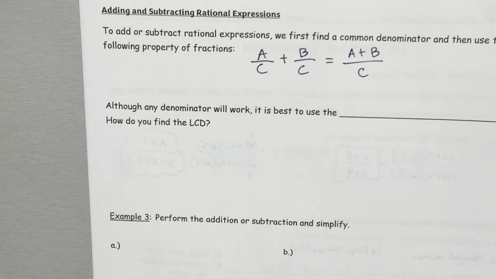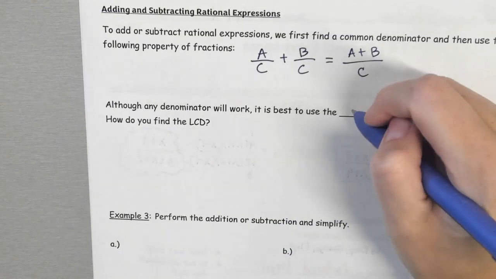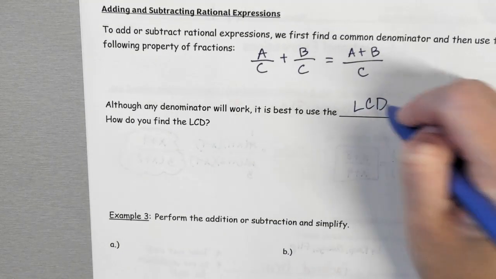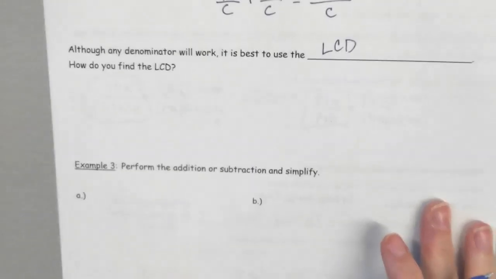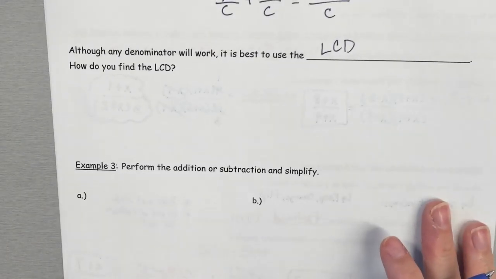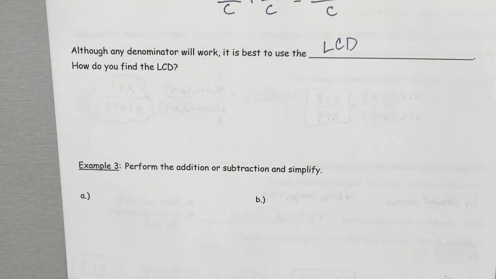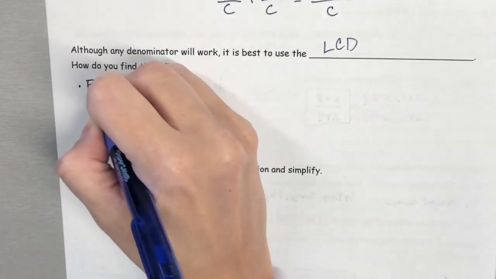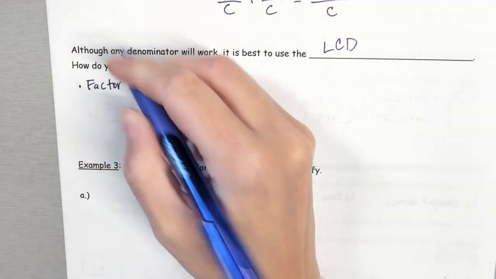Okay, and then even though any denominator is going to work, if it's a common denominator, it's best to use the LCD because then you won't have to reduce. Okay, you want the least common denominator. Okay, so to find the LCD, you have to factor each denominator.